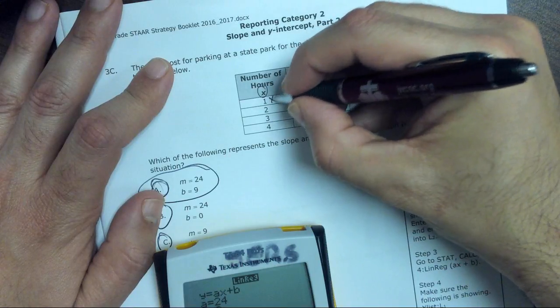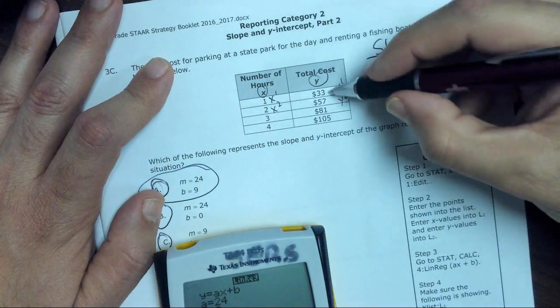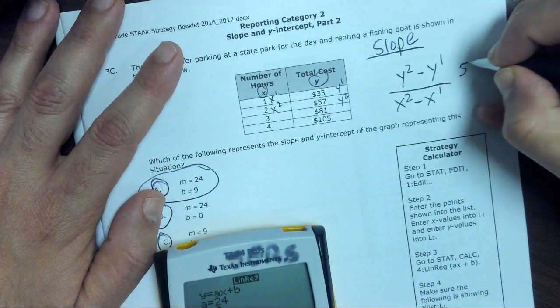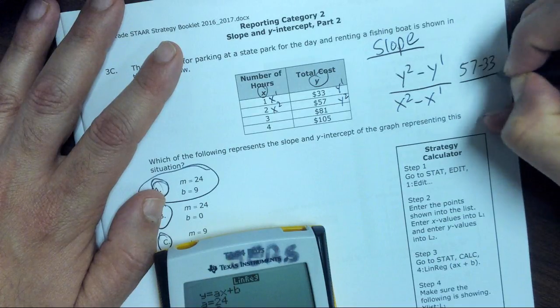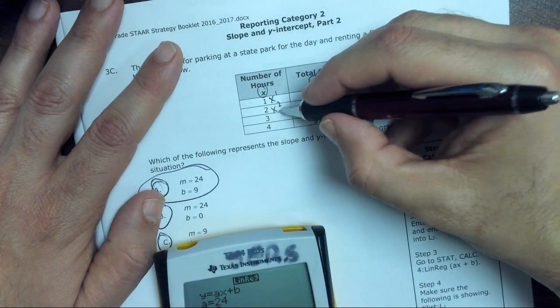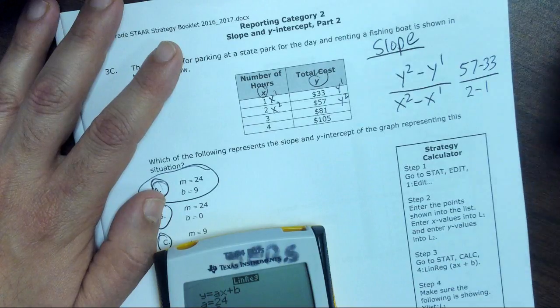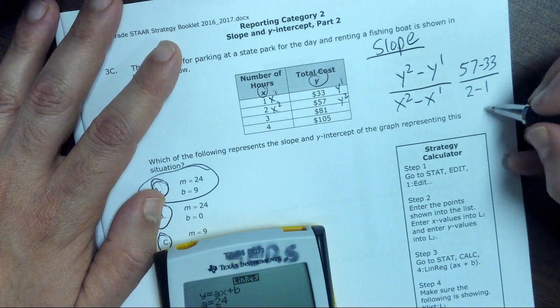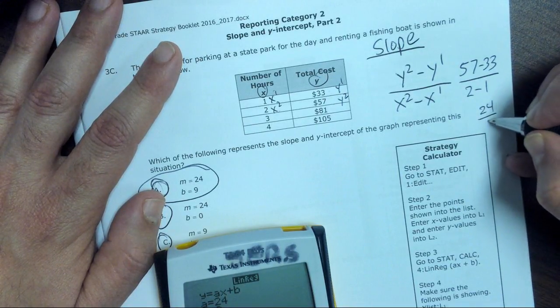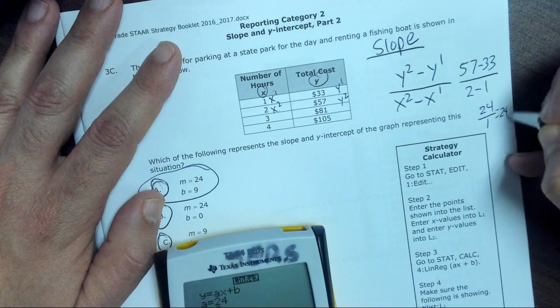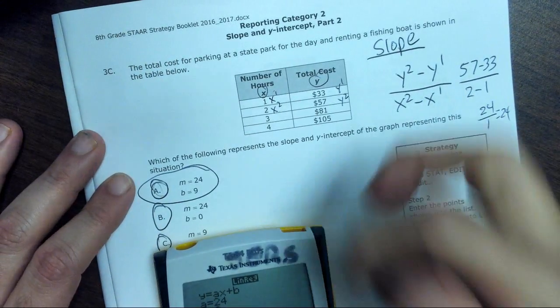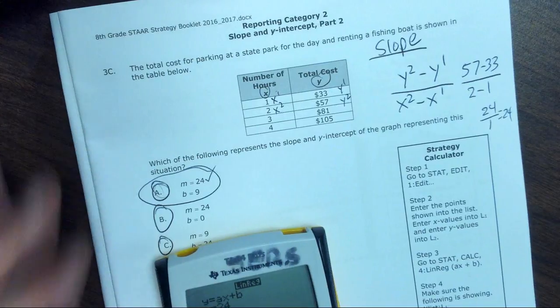This is your x, that's x1, x2. So 57 minus 33 divided by 2 minus 1. You get 24 over 1, which is 24. So your slope is 24, and that's what we said here.